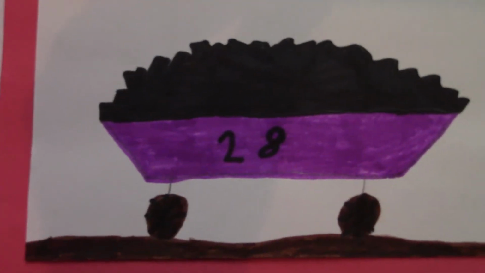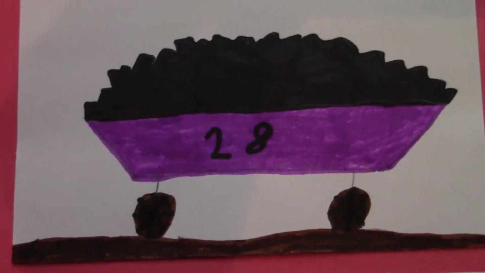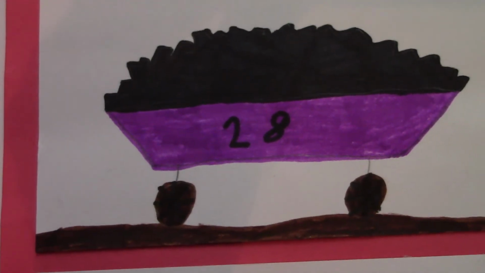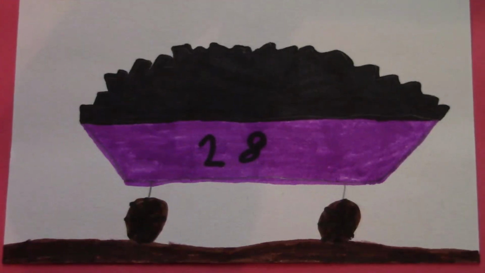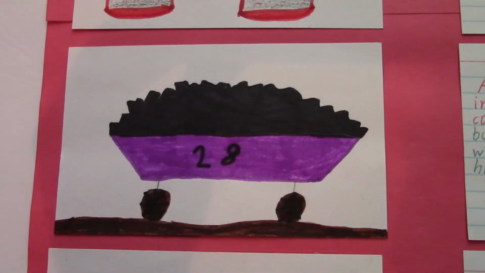And it is full of coal for the locomotive's engine to use. And the train is purple. And the number is 28 because it's my lucky number. So I said, why not use it? And I did. So there you can see it, 28.